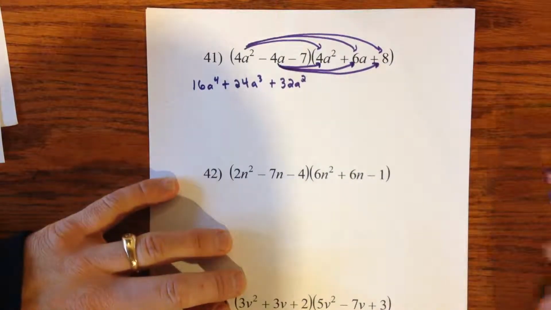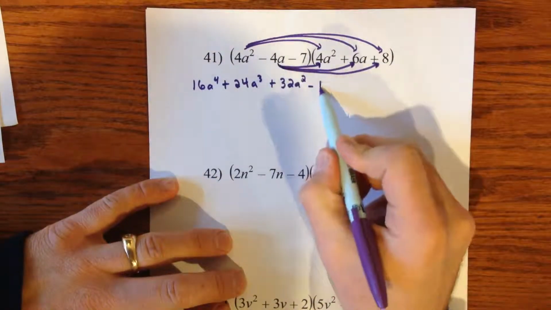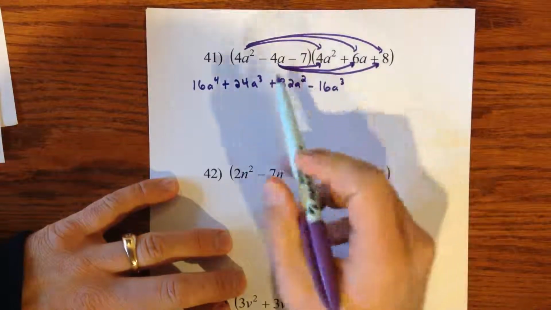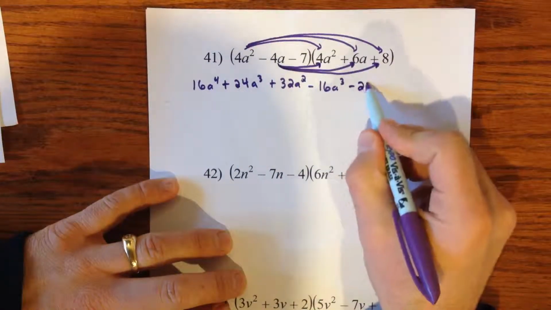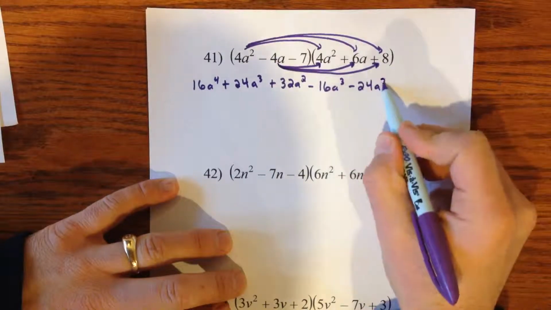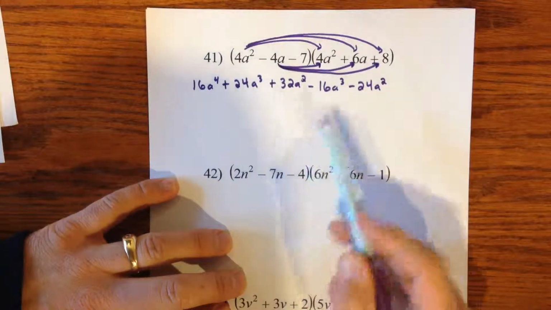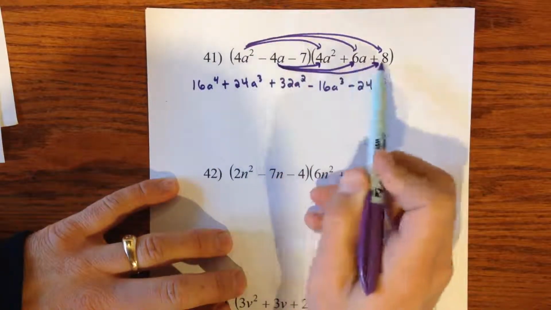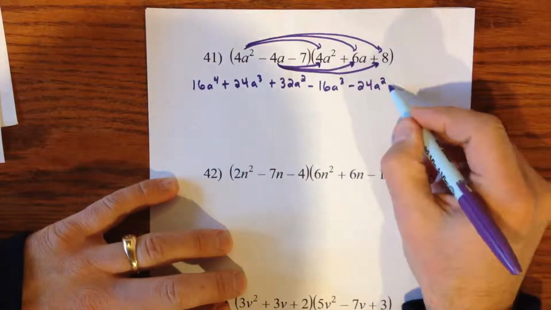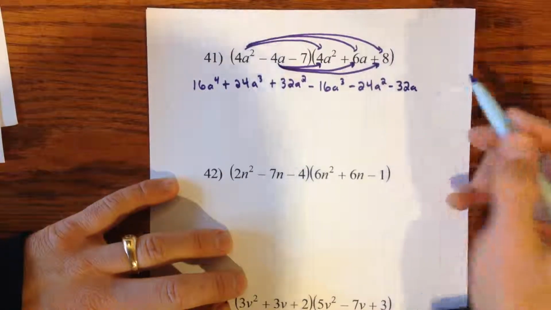Alright, now I got to take this middle term and I have to multiply that to all three terms. So that's going to be negative 16a cubed. Negative 4a times 6a is negative 24a squared. The biggest mistake here is you're going to leave off your cubes and your squareds and things like that. Negative 4a times positive 8 is negative 32a.